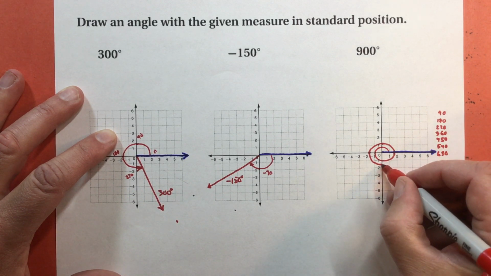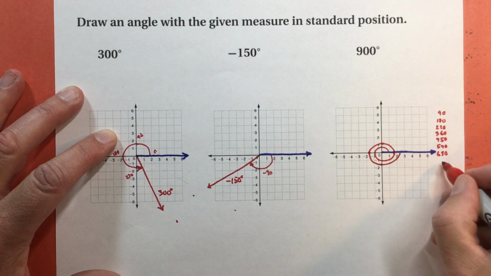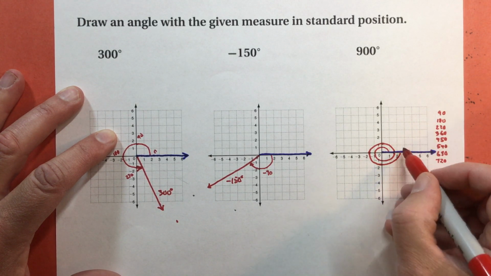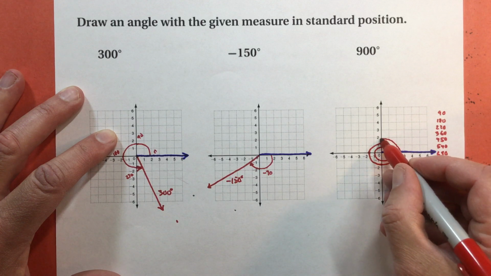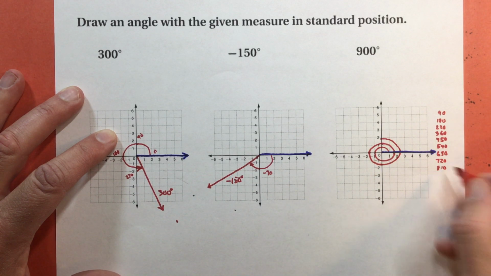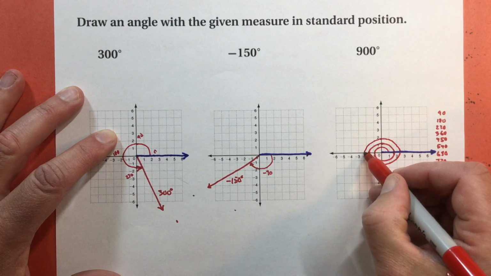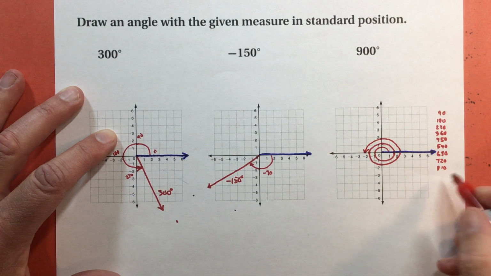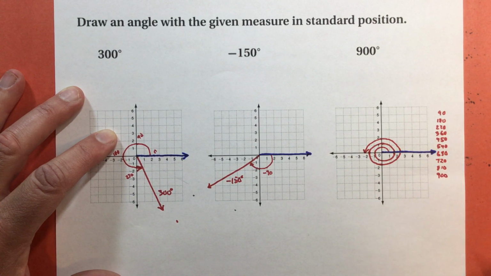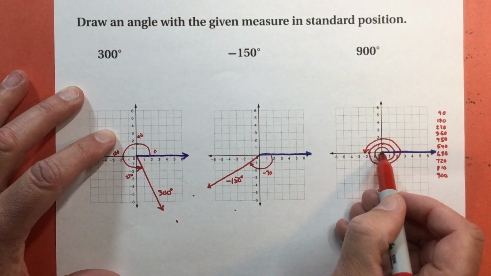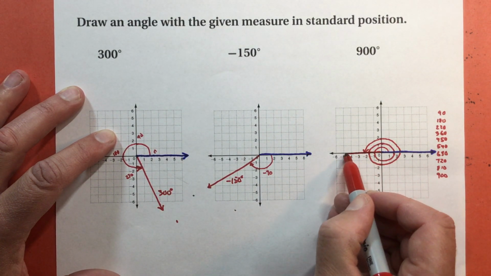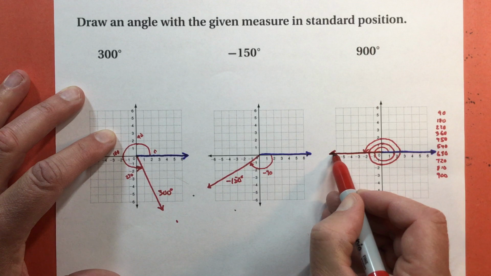So now the next one is going to be 720, bringing me one more time to 810, and then finishing up right here, put the arrow down at 900 degrees. So that means that the other ray is going to go this direction.